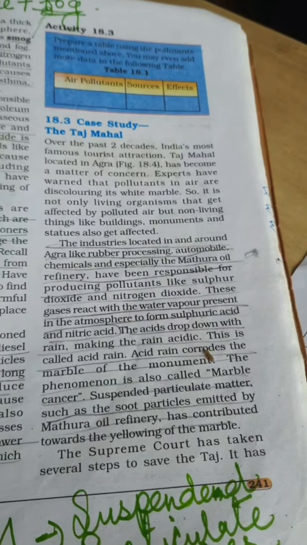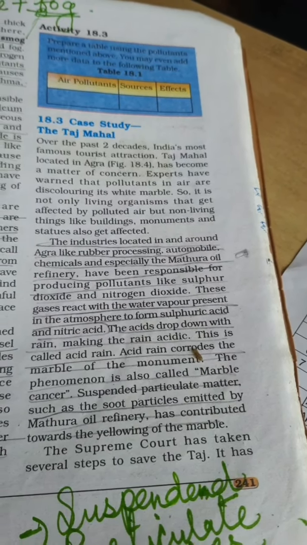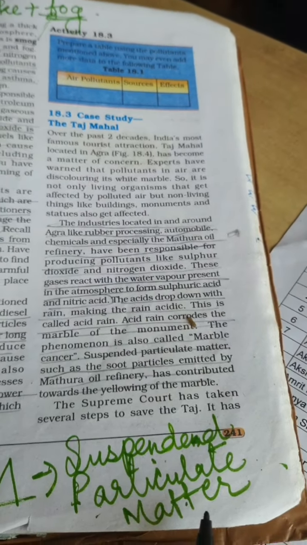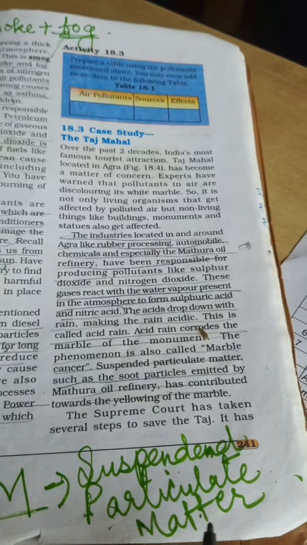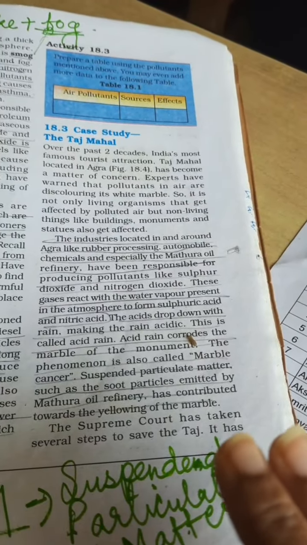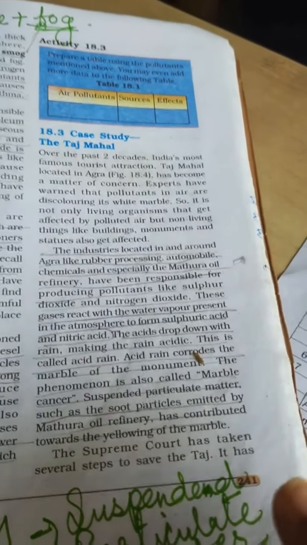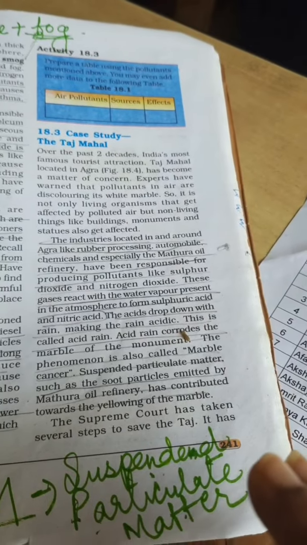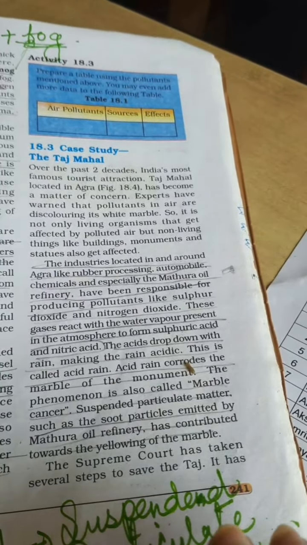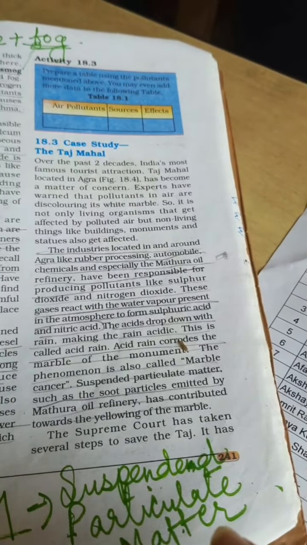Do you know the basic symptom of the Taj Mahal being affected? You can see the color change of the marble. The white marble changes to a yellowish color. That is the basic sign, not exactly the reason, by which after seeing the Taj Mahal you can identify that it has been affected by air pollutants. How has the Taj Mahal been affected?